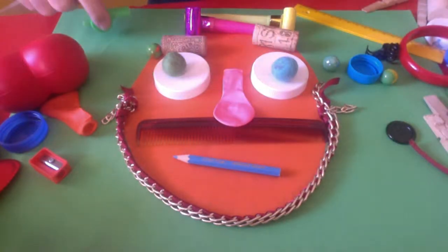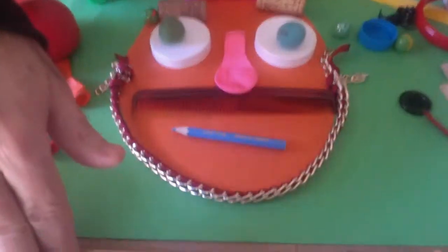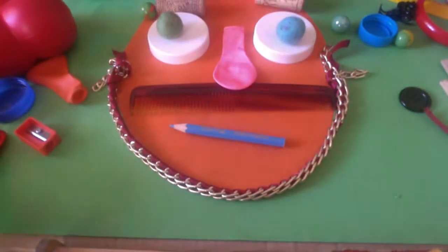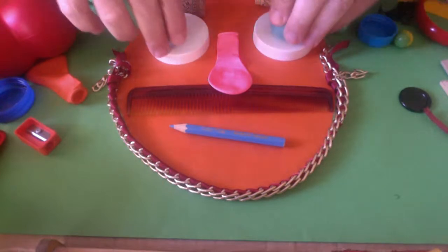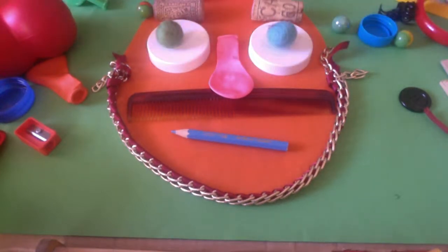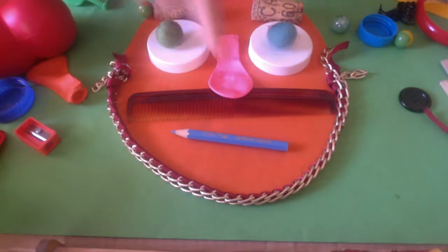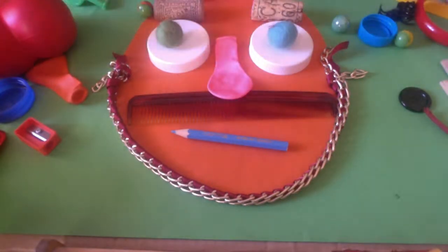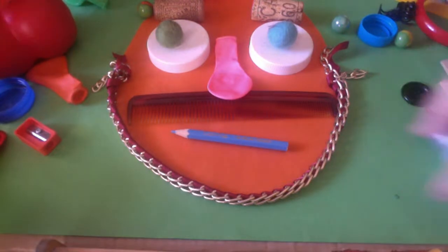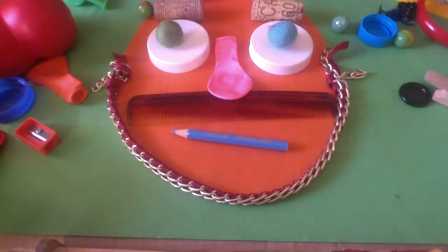You know what? I like this nose. I think this nose is kind of my nose. I'm going to try to have this nose. I don't know if you guys like it better or not. What do you think? Do you think this nose is better or this nose is better? The light bulb or the balloon? What do you guys think? Let's see if maybe you guys can answer me.